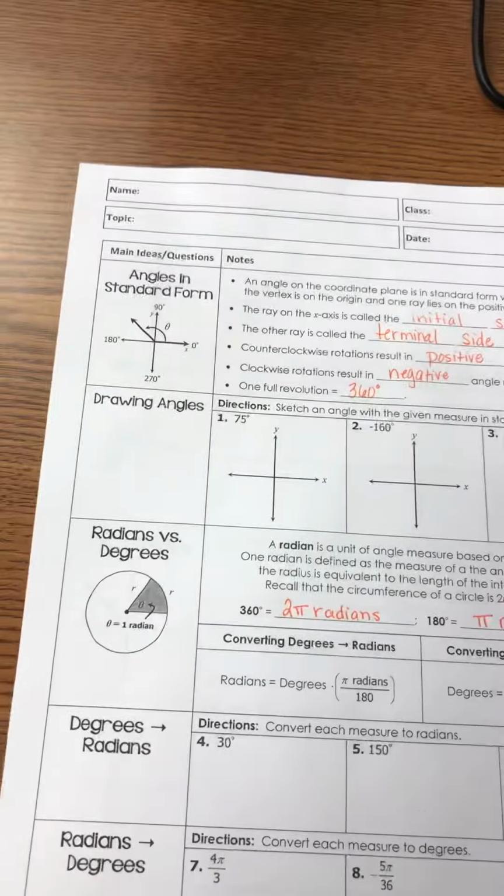So from the initial side to the terminal side, we're going to go counterclockwise. Okay, so just make your angle swoop that way and point an arrow. And this will be my 75-degree angle. So that wasn't so bad, was it?